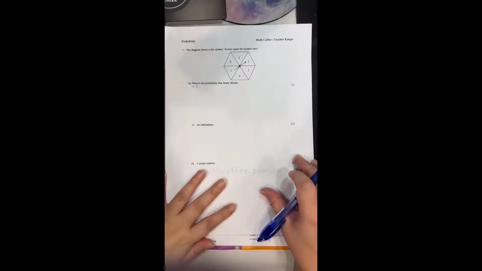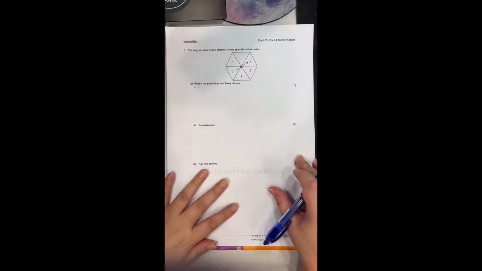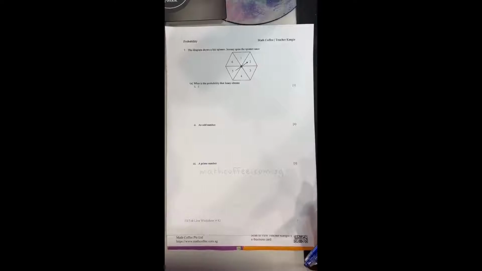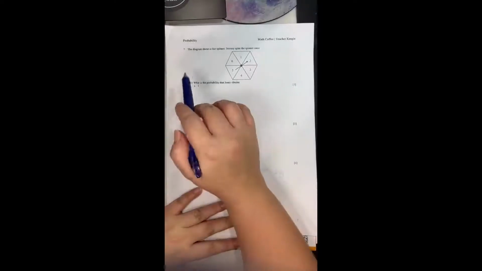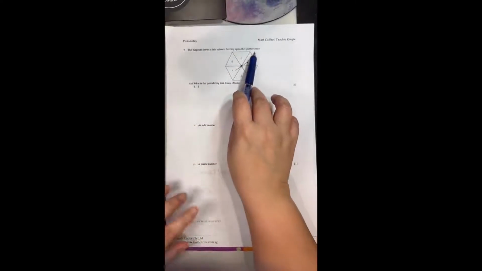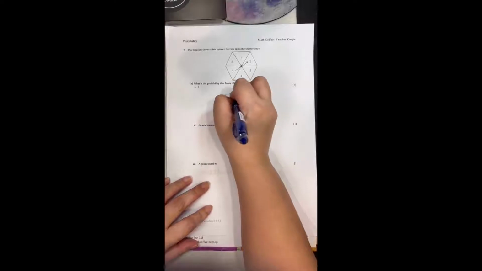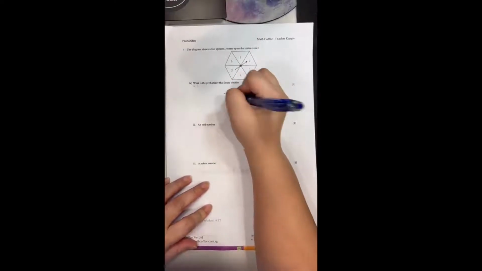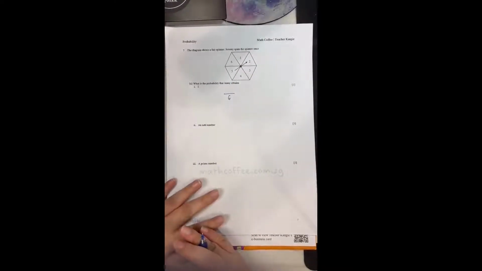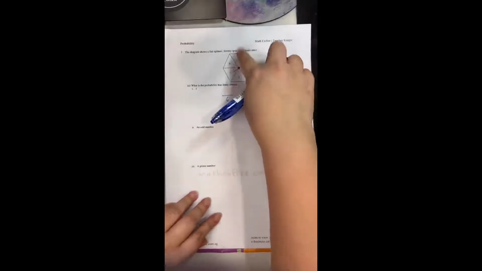Okay, now move on. This one is similar to the front part. Just now there were 4 sectors, now there are 6 sectors. The diagram shows spinner 1. What's the probability that Jenny obtained a 1? This time I have 6, so it's out of 6. For the 1, I only have 1 here, so it's just 1 out of 6.